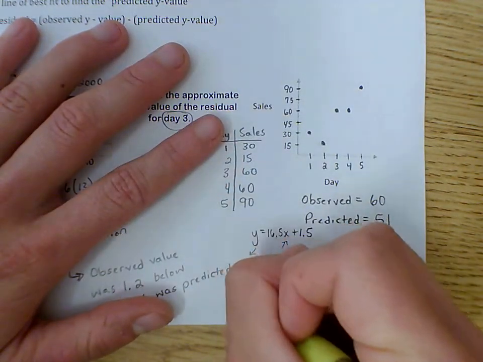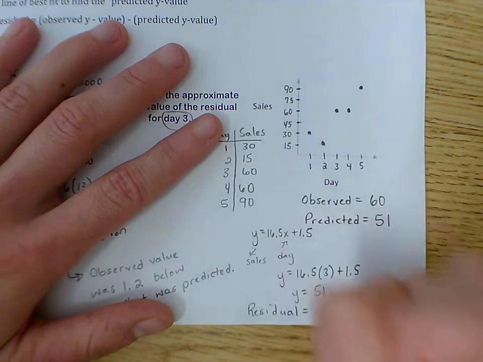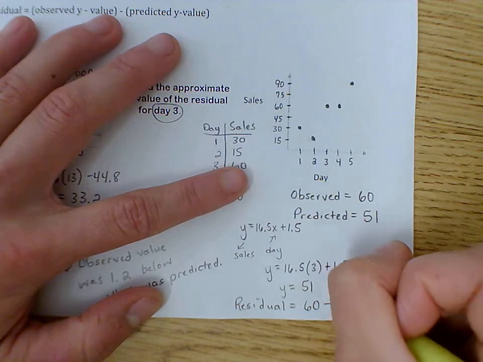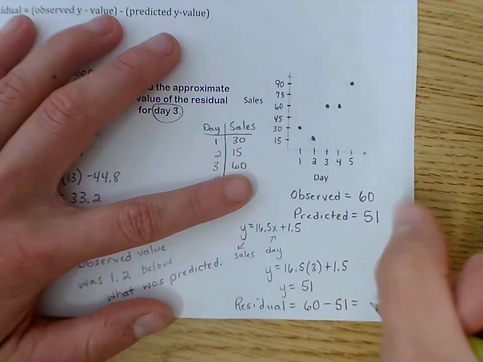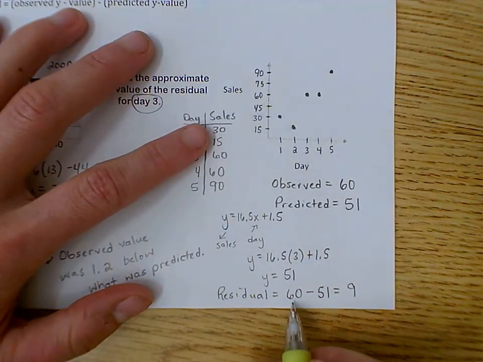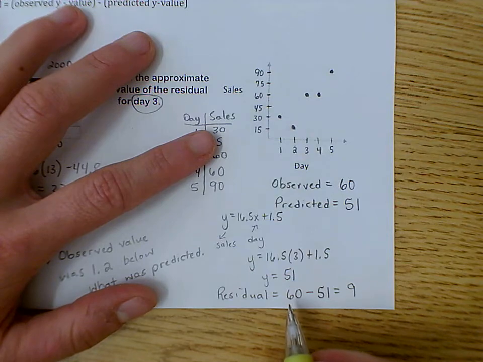So to find the residual, all you have to do now is take the observed, so the 60, and subtract the predicted value. So 60 minus 51, we end up getting 9. So remember, you're taking the observed value first. So what actually happened was higher than what we would predict to happen.